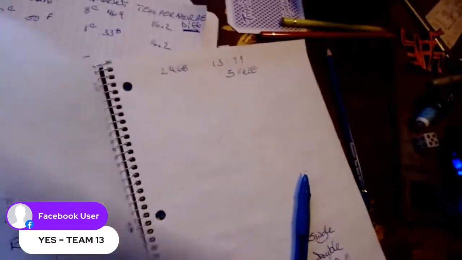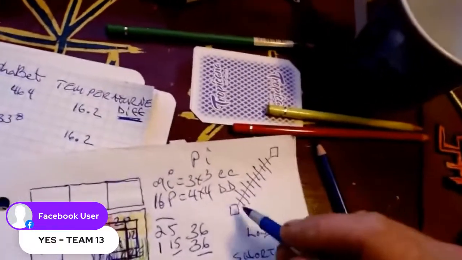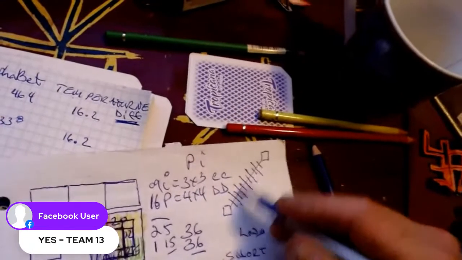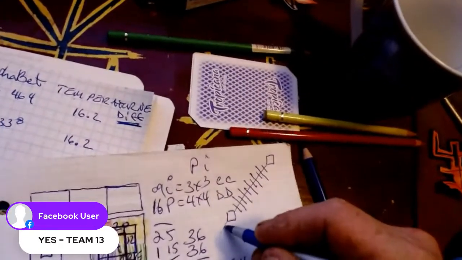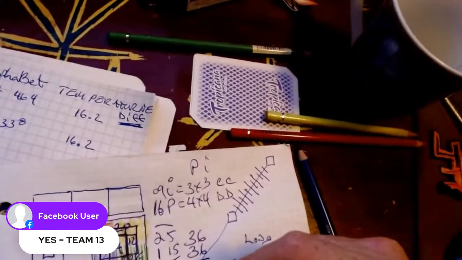Where are we? Here's that Monopoly right over here. 1, 2, 3, 4, 5, 6, 7. And then on this side, 1, 2, 3, 4, 5, 6.